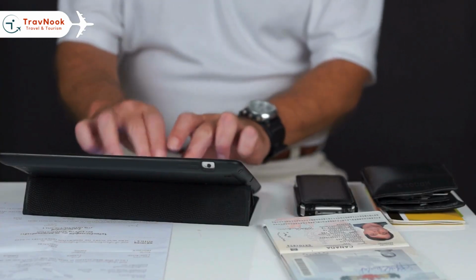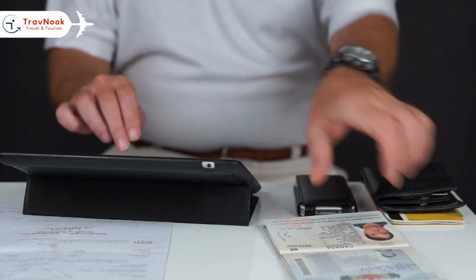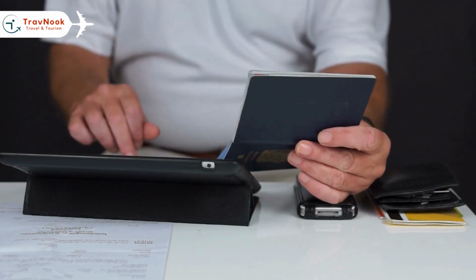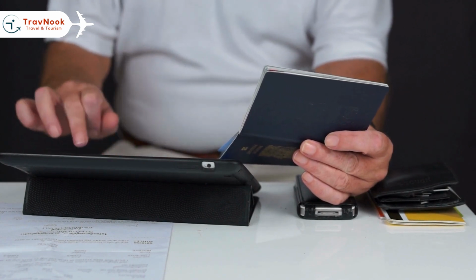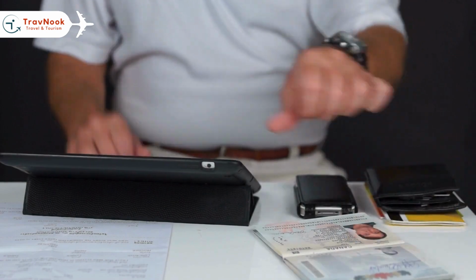Applying for a Vietnam e-visa from Dubai. The Vietnam e-visa is an electronic visa that allows you to apply online and receive your visa via email. This option is convenient and can be done from the comfort of your home.